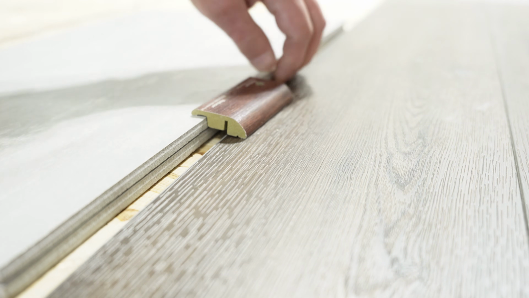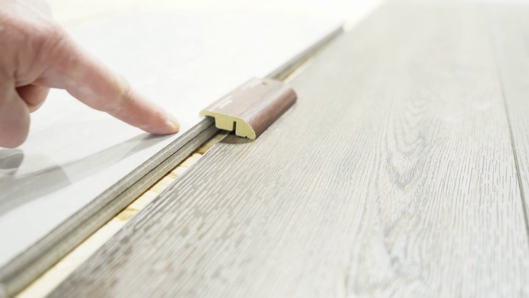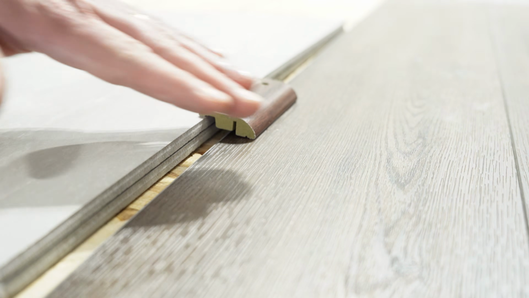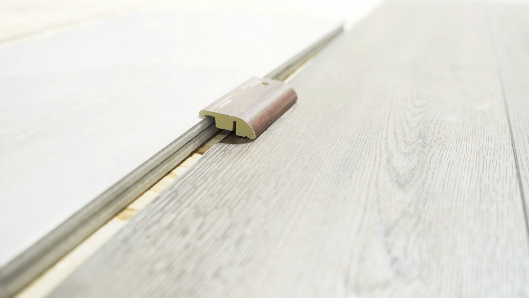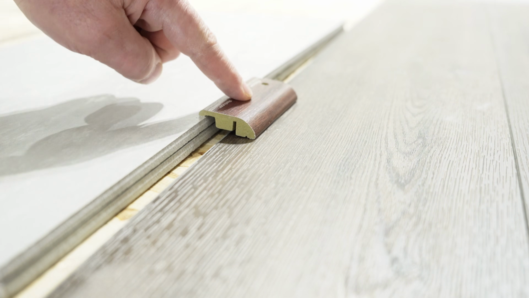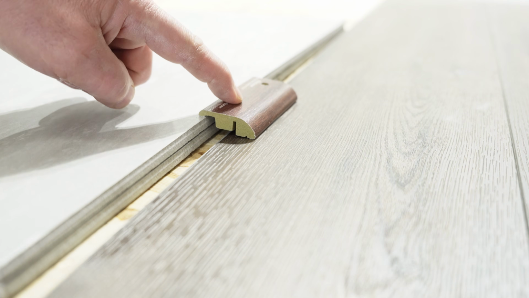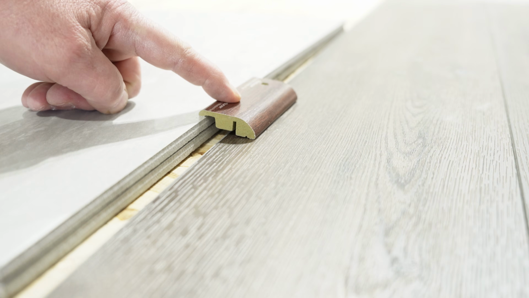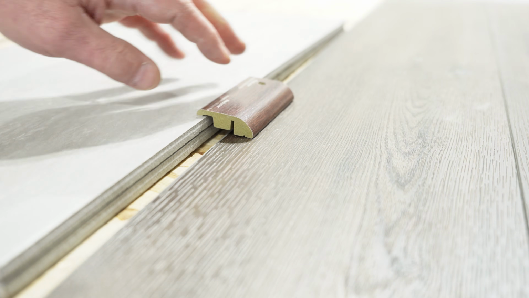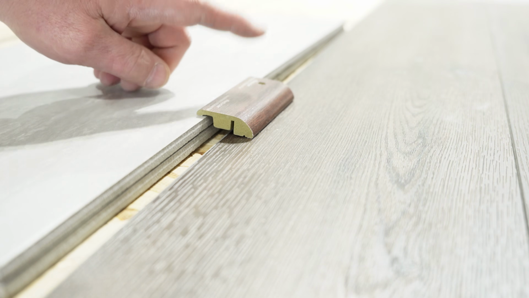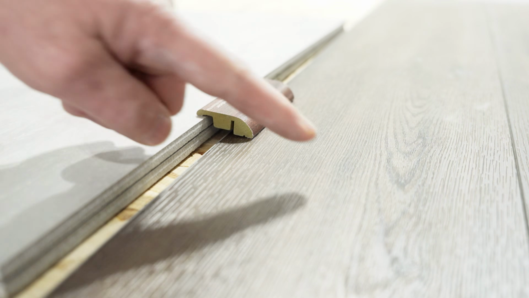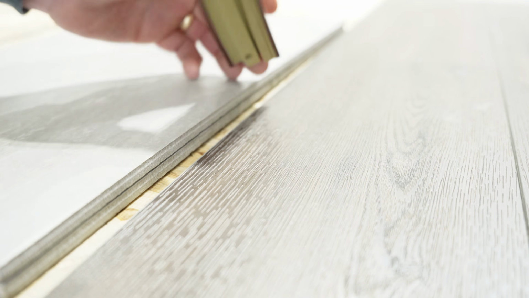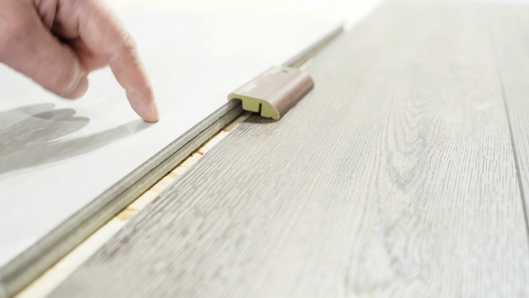Well, this one fits pretty well. There is a little bit of a bevel there where it's still sitting at an angle. You can purchase a different type of reducer, one that's used for like 3/4 inch solid hardwood. You can purchase that from one of the big box stores, and you could stain that to match the color of your plank.